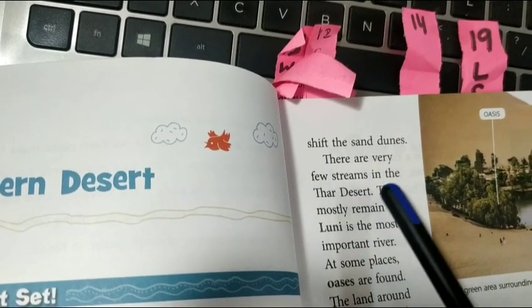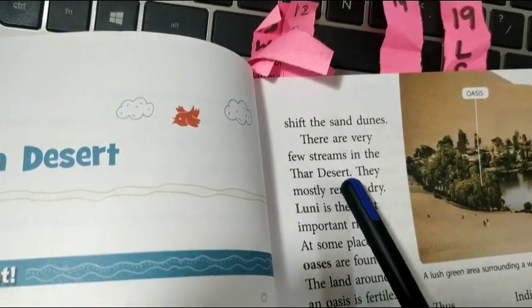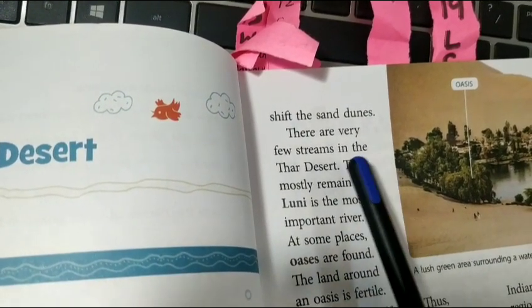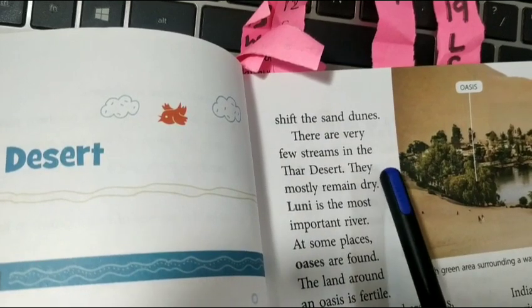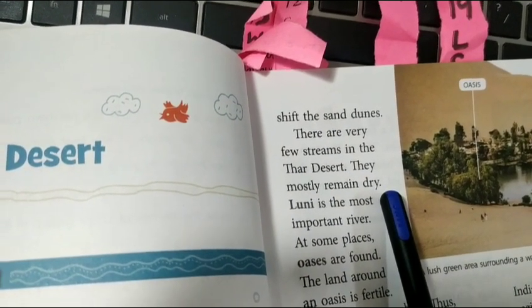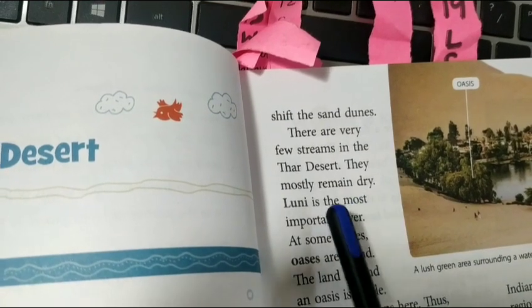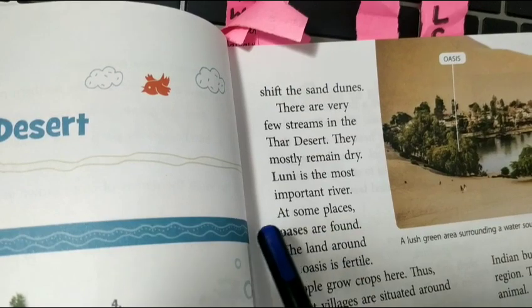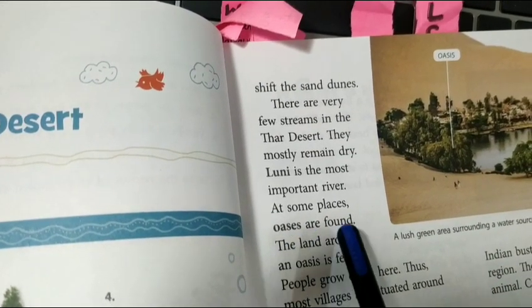There are very few streams in the Thar Desert. वहाँ पर पानी की बहुत कमी होती है. Streams यानी small passage of water. They mostly remain dry. ज़्यादातर वो सूखे ही रहते हैं. Luni is the most important river. And at some places oases are found.